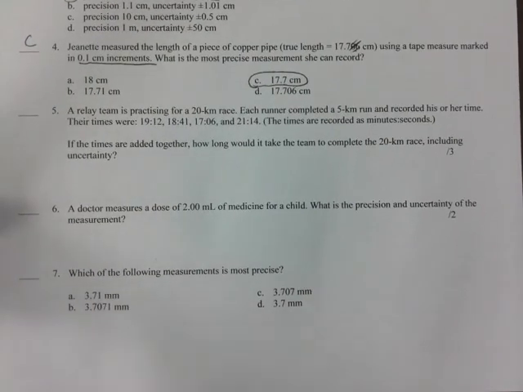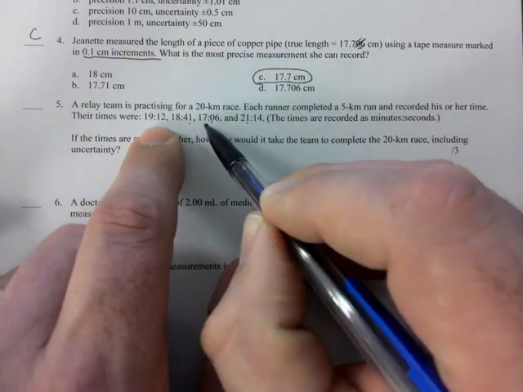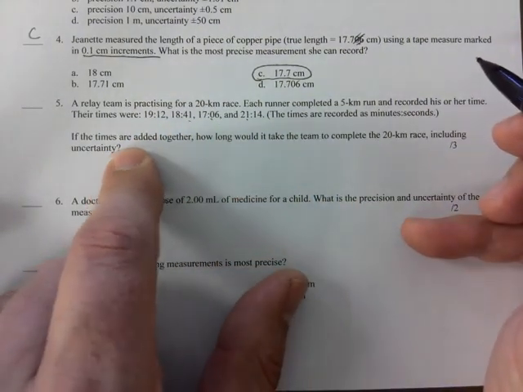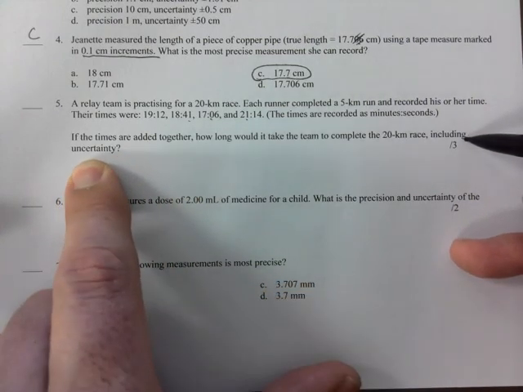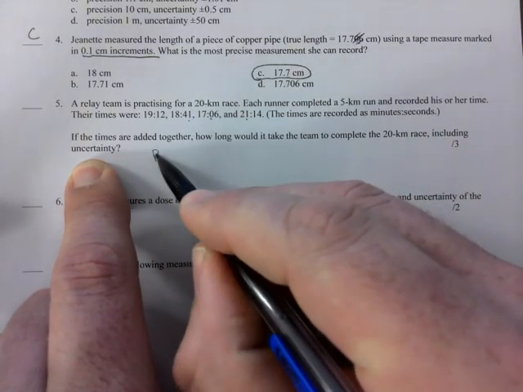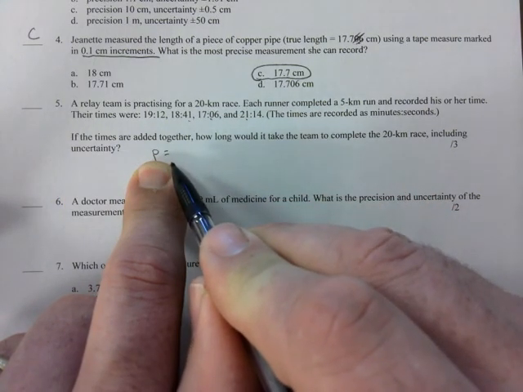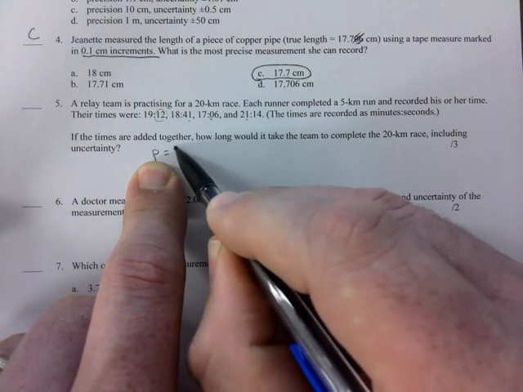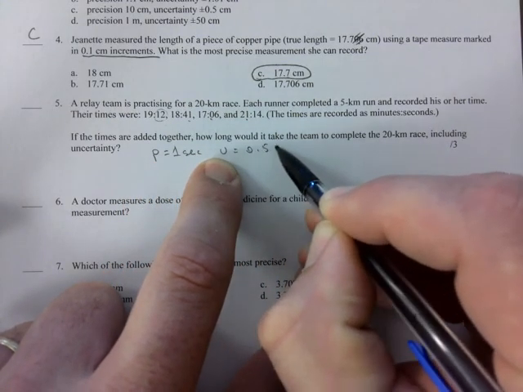Relay team, right? You're practicing, and there's your 4 runs, right? 1, 2, 3, 4 runs. They all have the same precision and uncertainty. So it says if the times are added, how long will it take, including the uncertainty, meaning the combined uncertainty. So what you can do here is say that the precision is, if you look at seconds, right? These are your seconds. Precision is 1 second. So the uncertainty is 0.5 of a second.